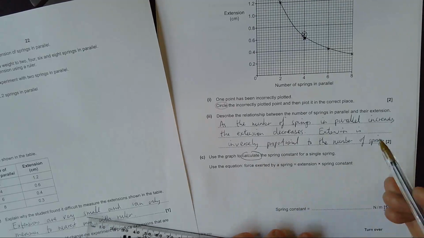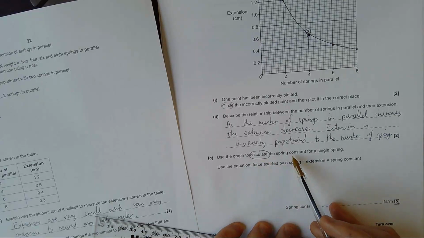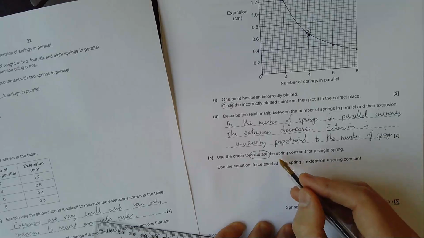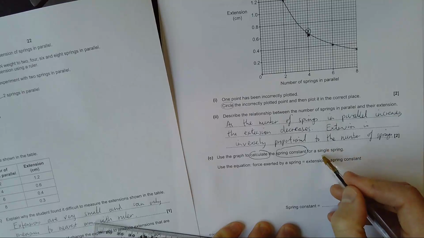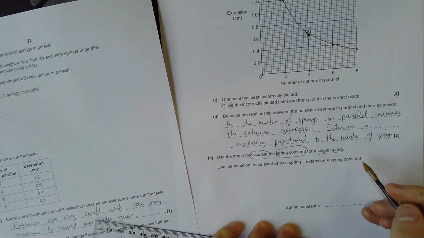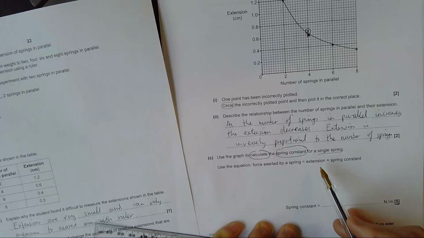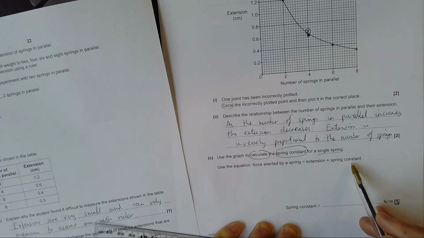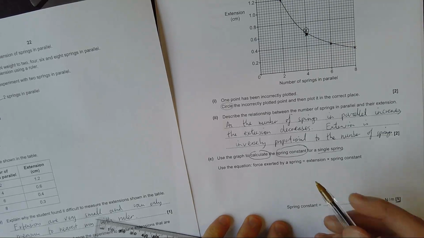Okay, so we're doing quantities. The first thing is, let's write out the quantities. We've been asked to calculate the spring constant. Okay, calculate the spring constant, that's one of our quantities for a single spring. So that's telling us where to look on the graph. And these are the quantities we're interested in, the force, the extension and the spring constant. That's what we're trying to find. Okay, so I'm just going to start by writing out my quantities that I know.